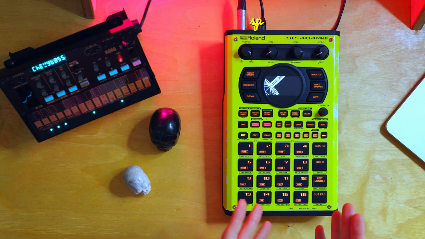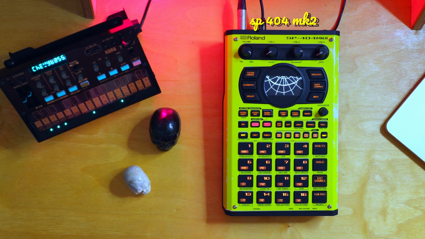So that's kind of the extent of what we're working with, but then when you include the SP-404 MK2, it brings it to a whole other level. And that could really be said about any piece of gear. The effects on this thing are... And of course, we'll be getting into that as well.